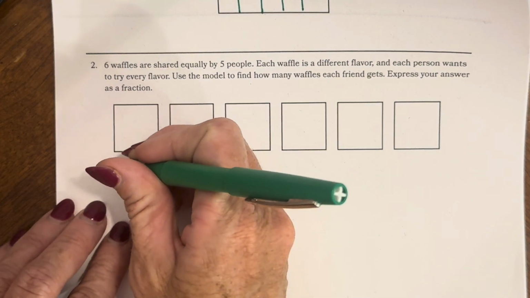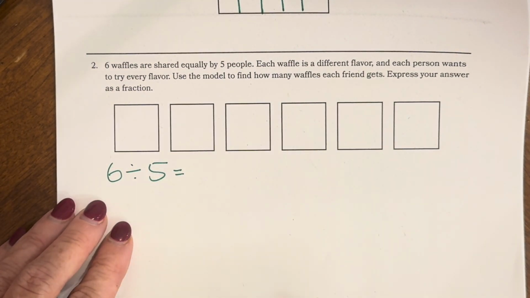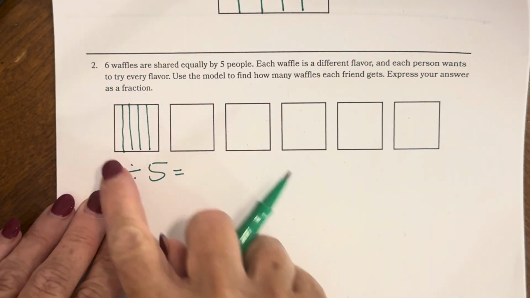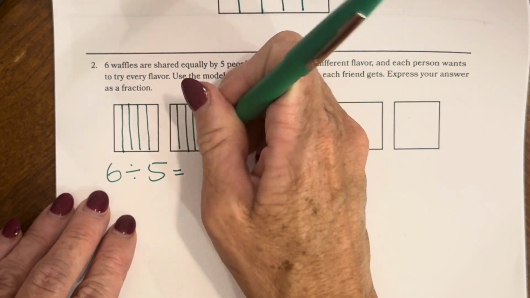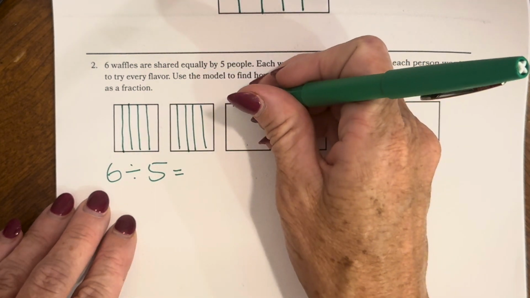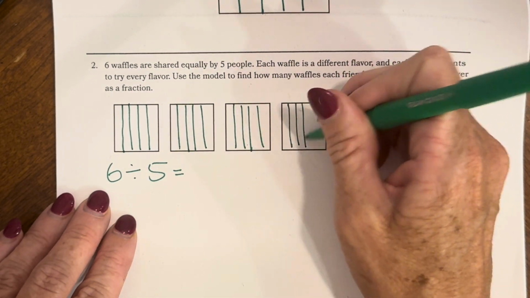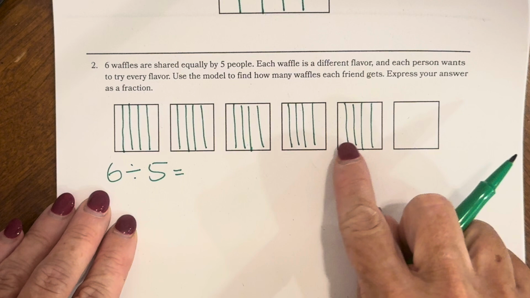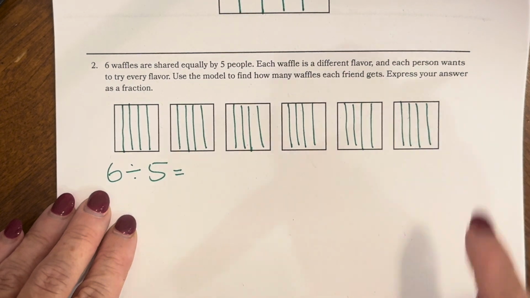So our equation is 6 waffles divided between 5 people. And this time they said that everyone wants to try each waffle again. So I need to take this first waffle and cut it up for the 1, 2, 3, 4, 5 people. This waffle, cut it up for the 1, 2, 3, 4, 5 people. And the same for each of the remaining waffles.